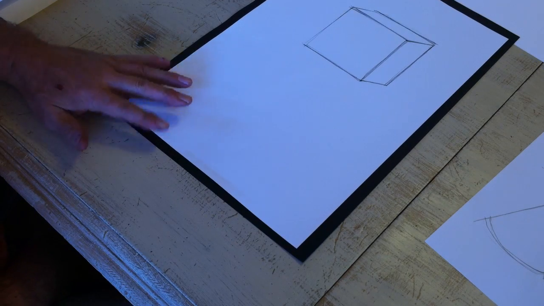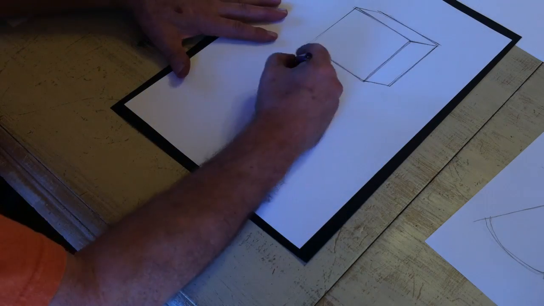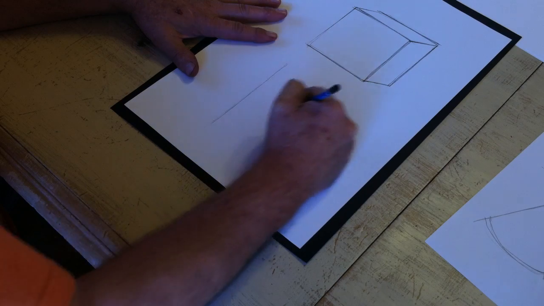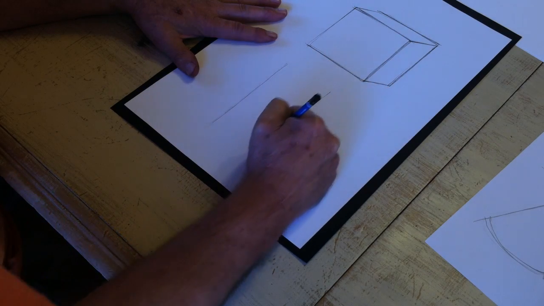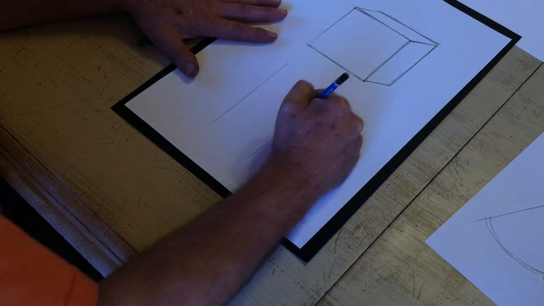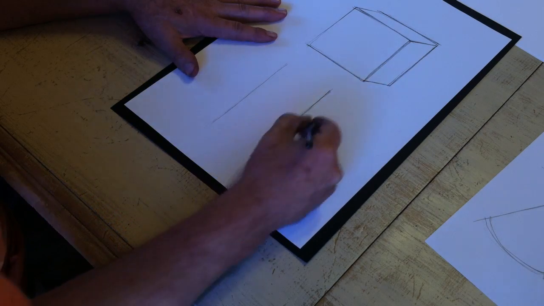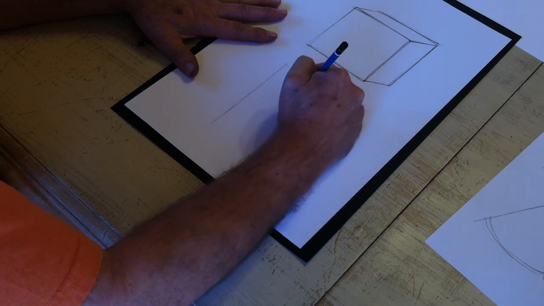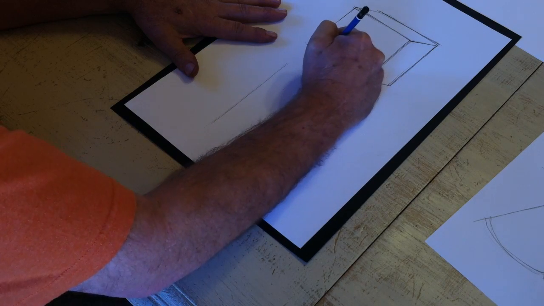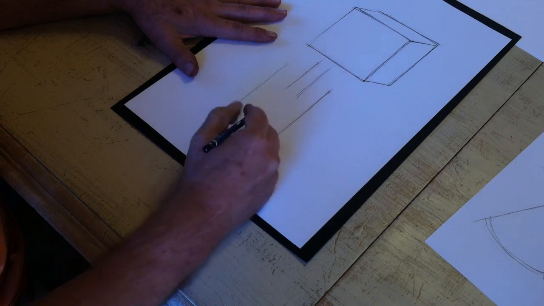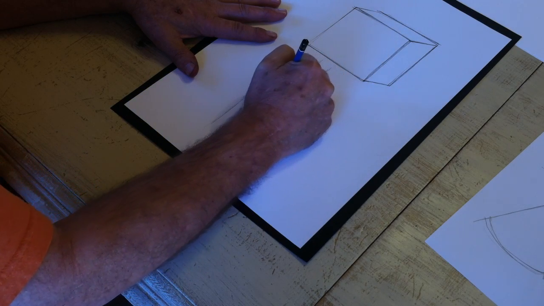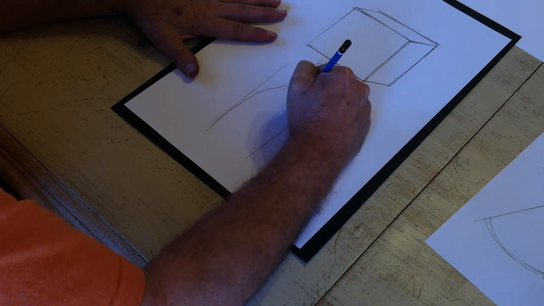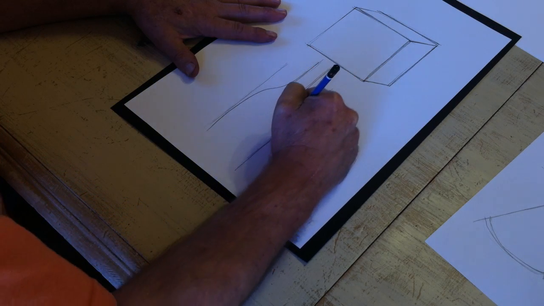Okay, the next one is a cylinder. So he's looking at a bottle. So within that cylindrical shape is the shape of a bottle.